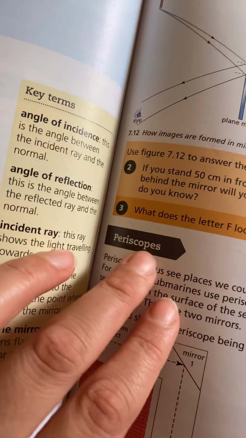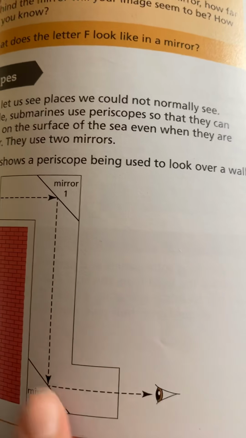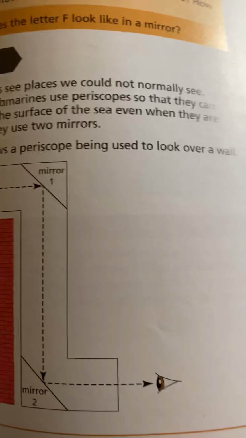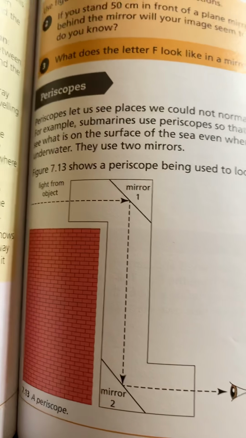This is called periscope. Okay, a periscope, as you can see in your book, it contains two mirrors, and this is the wall. When you want to see something that is very high on a wall, you can use this periscope.